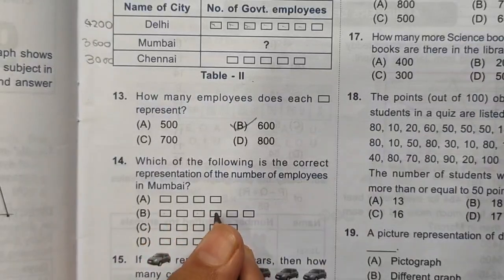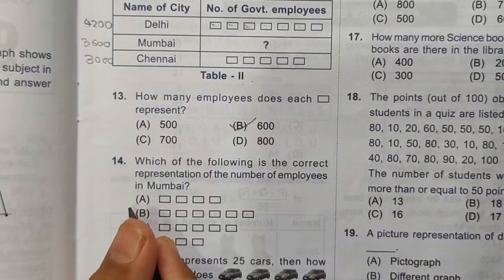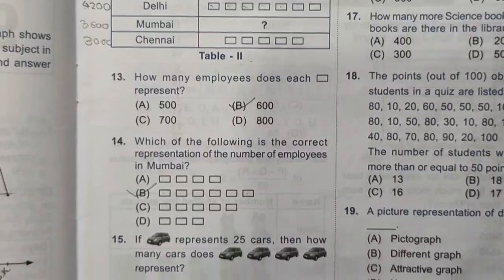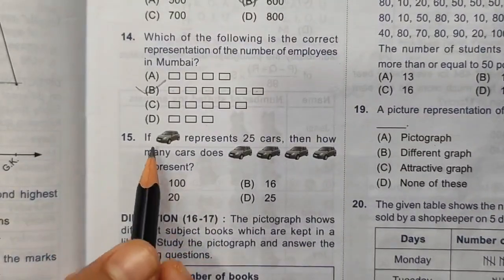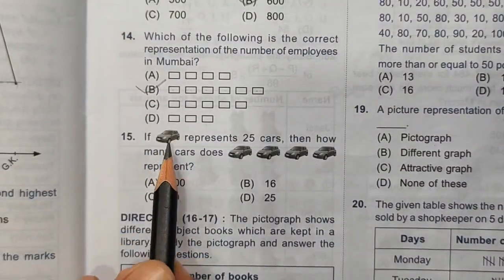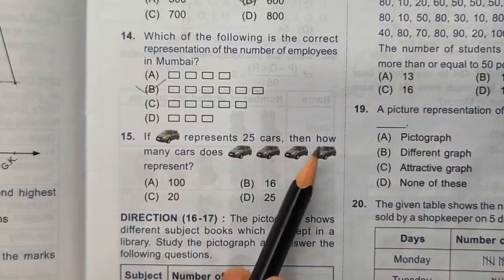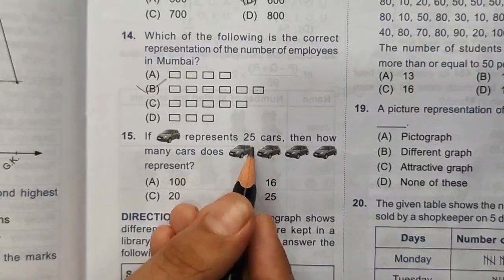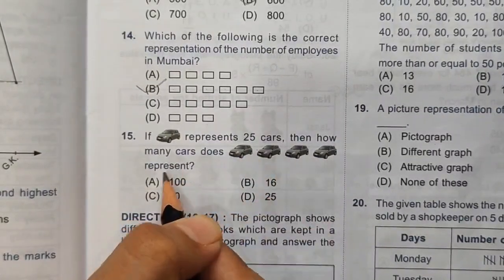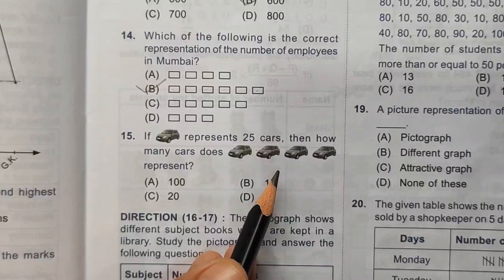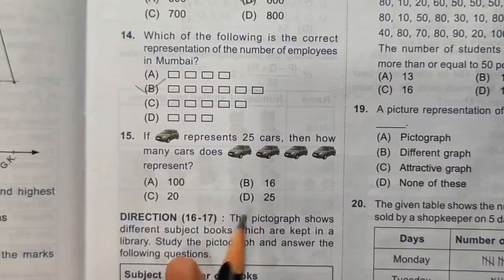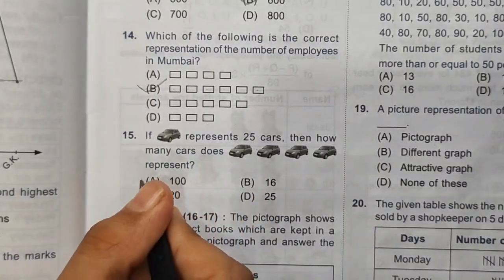So 1, 2, 3, 4, 5, 6, which means the correct answer here will be option number B. Now 15th question, if a car represents 25 cars, then how many cars do 1, 2, 3, 4 represent? So 25 times 4 is 100, which means our correct answer here will be option number A.